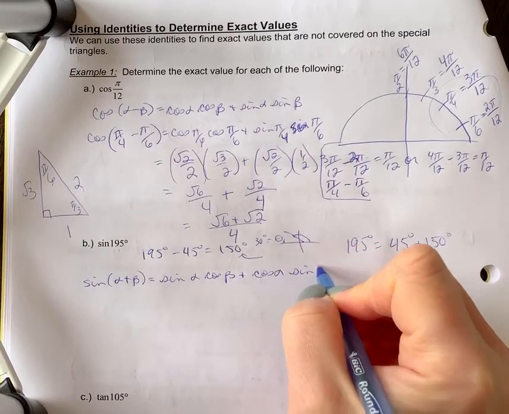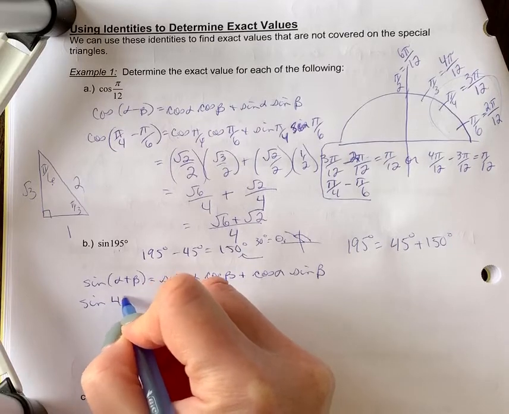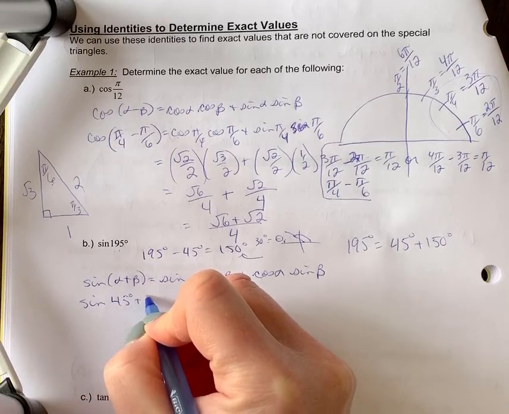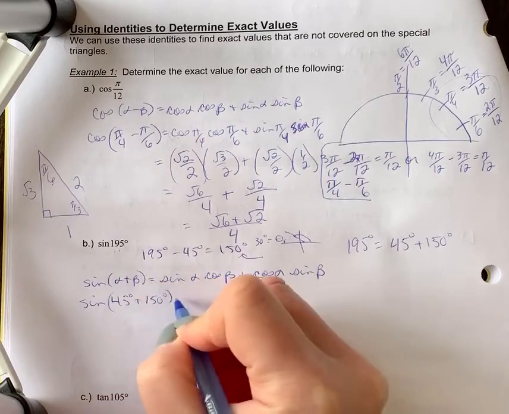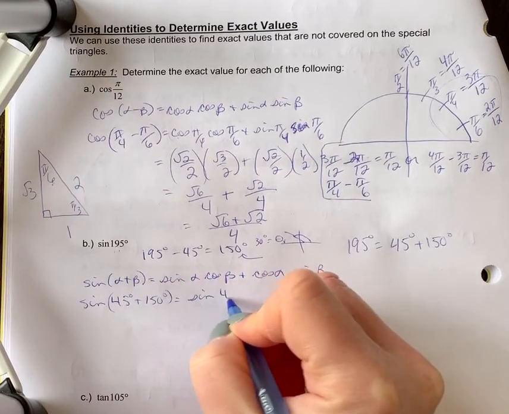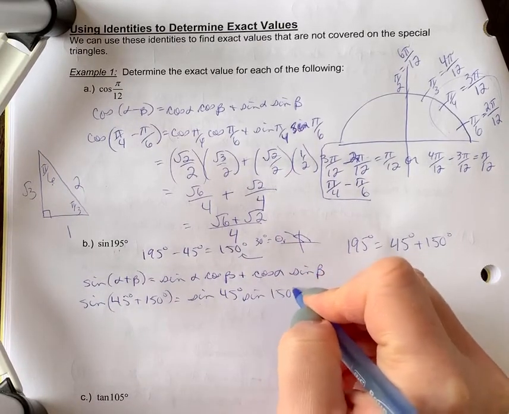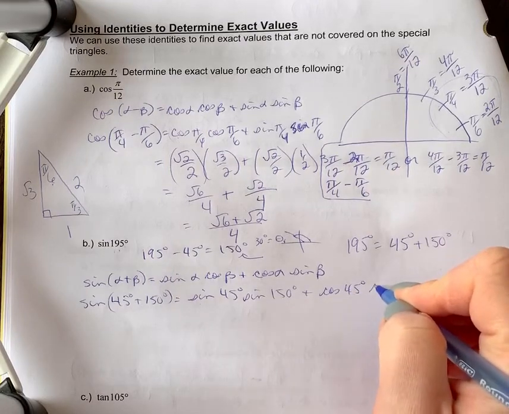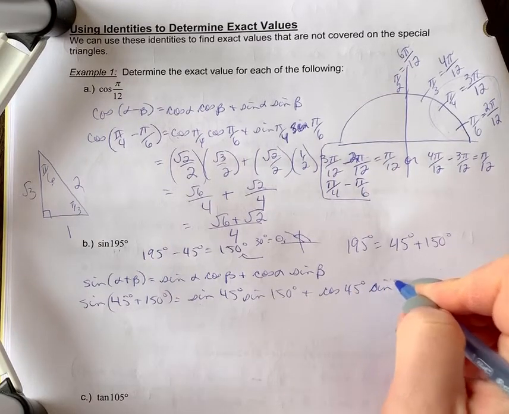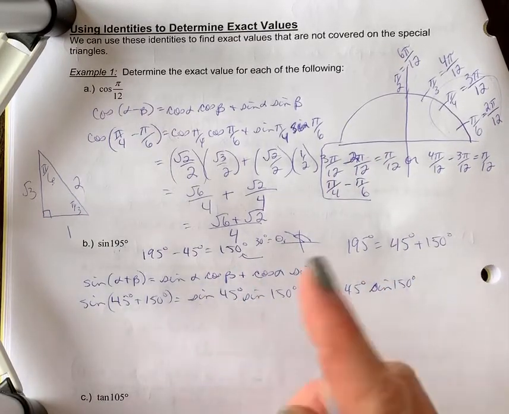So that's the formula for it. And then I'm going to plug in 45 degrees for alpha. For beta, I'm going to plug in 150. So every time I see alpha, I write 45. Every time I see beta, I'm going to write 150 degrees. Okay, so I've got my angles plugged in. Now I'm going to evaluate what this would equal.